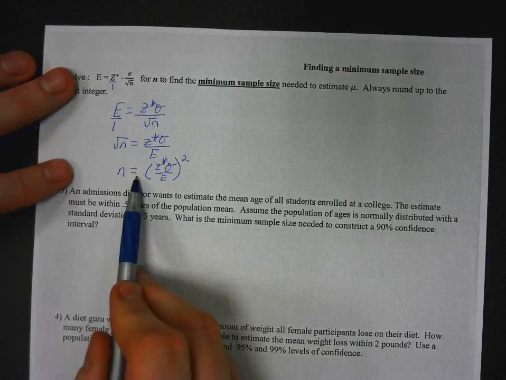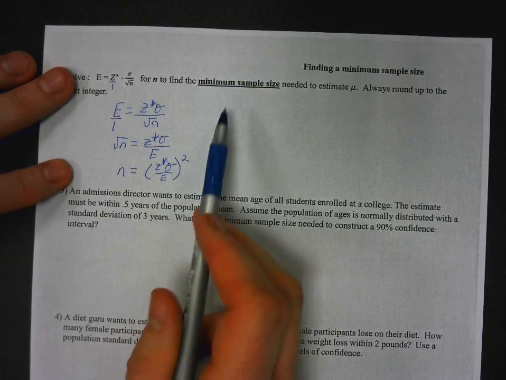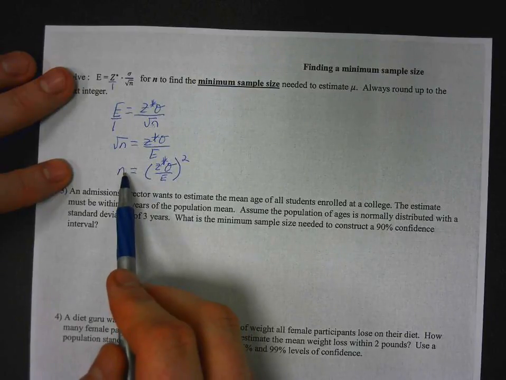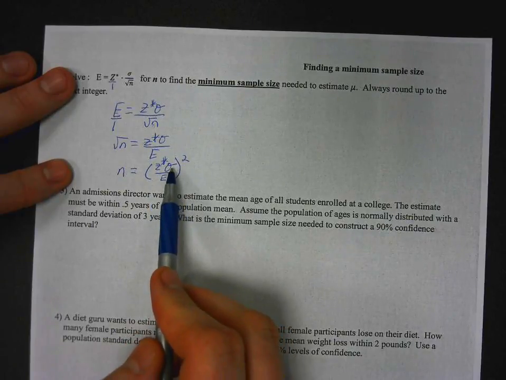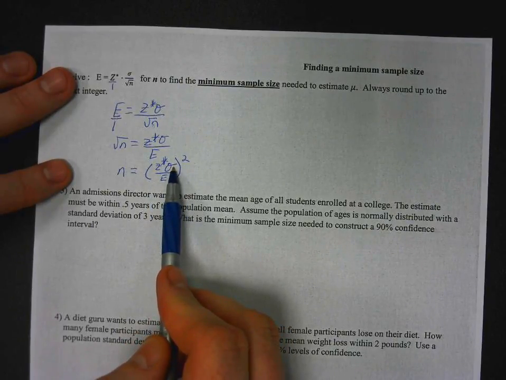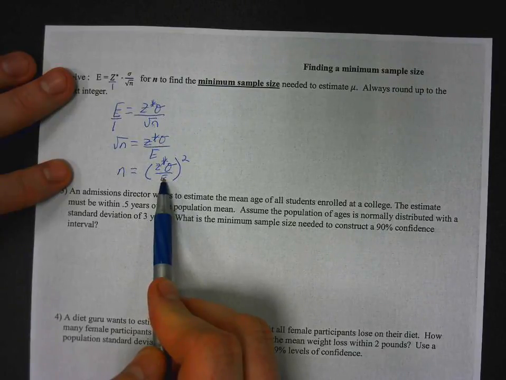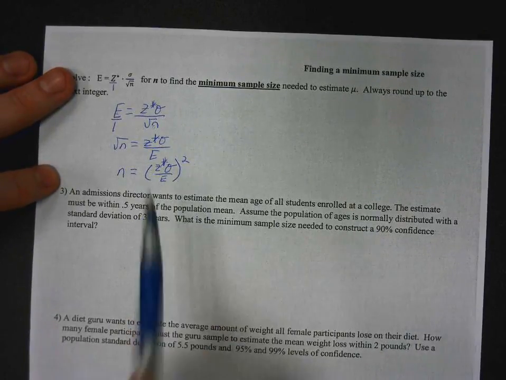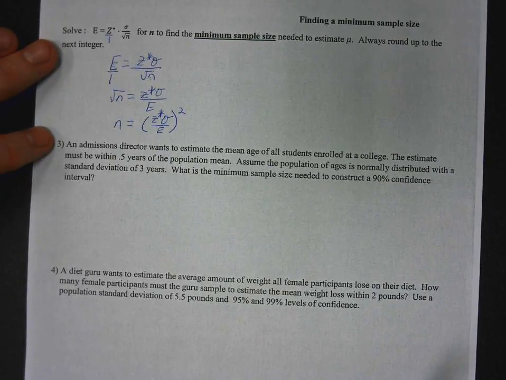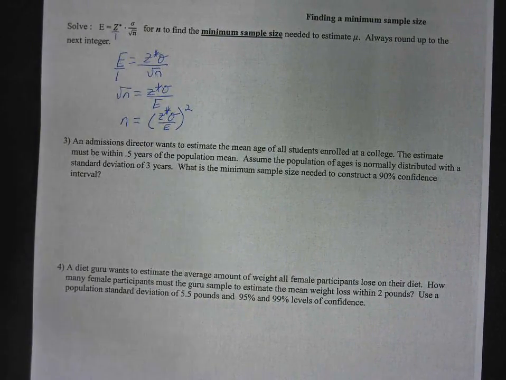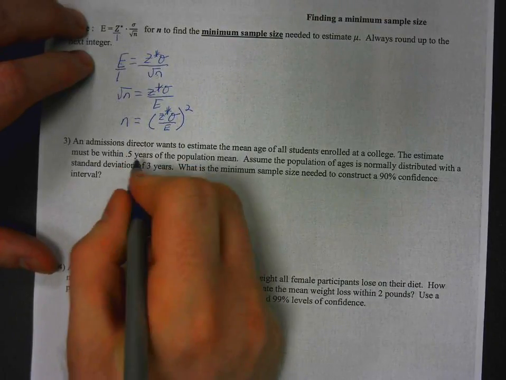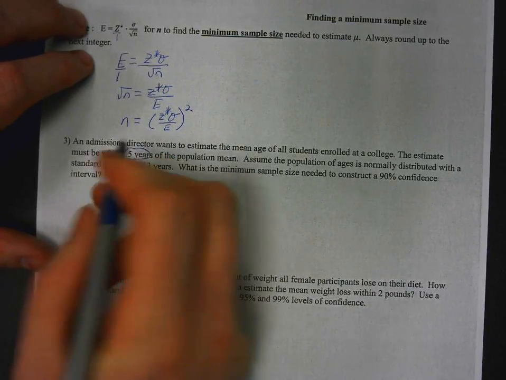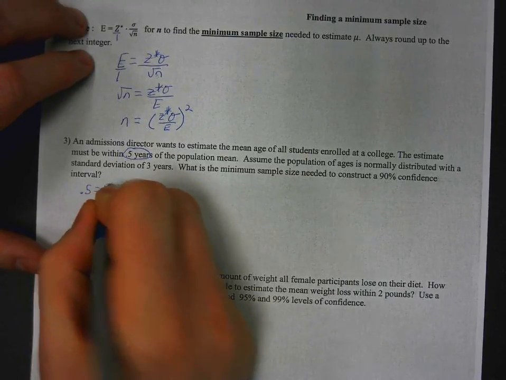So that means when you read a question, if you want to estimate mu and you want to find a minimum sample size, you're trying to find n. Now, you need to know your z star, which comes from your confidence level, sigma, which is your population standard deviation, and you need to know what margin of error they are looking at. So how much error do they want in their interval? Okay, so number 3: an admission director wants to estimate the mean age of all students enrolled at a college. The estimate must be within 0.5 years of the population mean. So to be within 0.5 years of the population mean, they're telling you that 0.5 years is the margin of error.